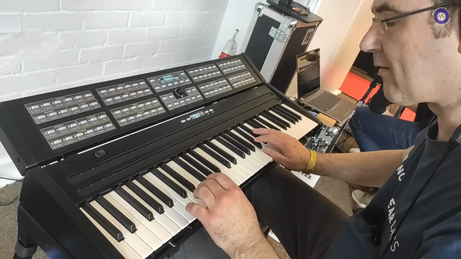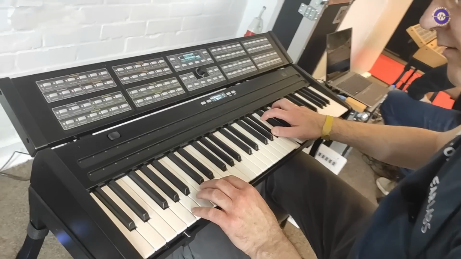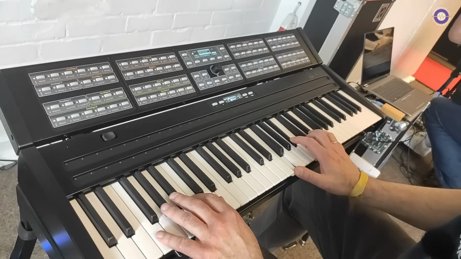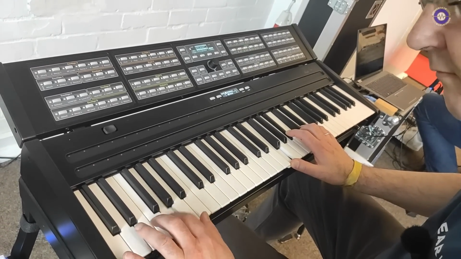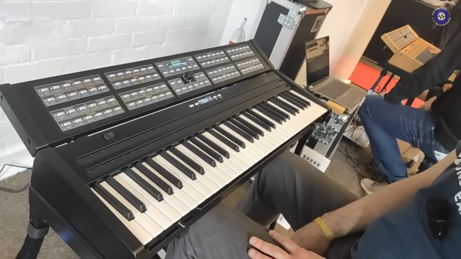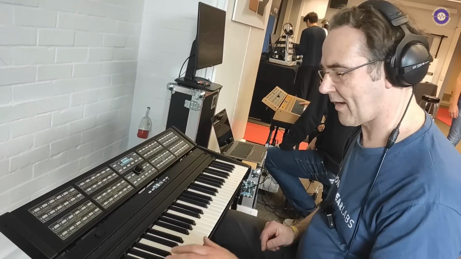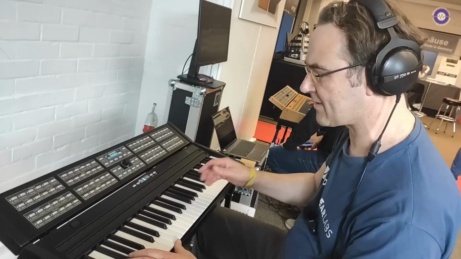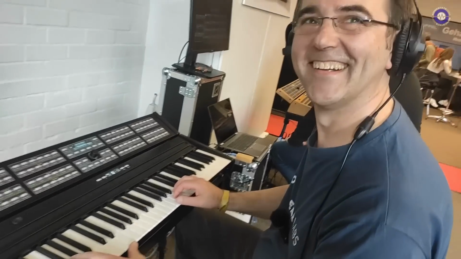And now. Yeah, really cool. And this one, I actually used this in a piece of mine. It has a kind of string patch and some kind of brass instrument that doesn't exist, but it sounds pretty natural.